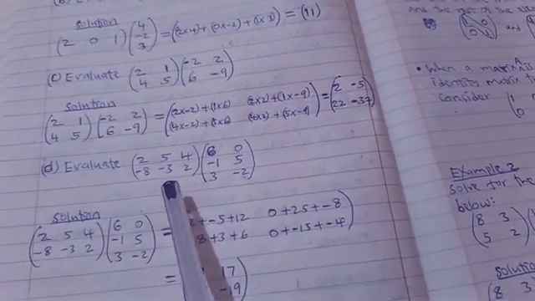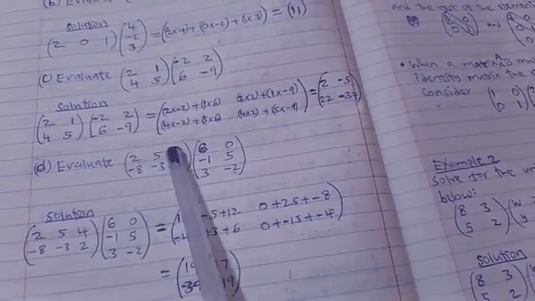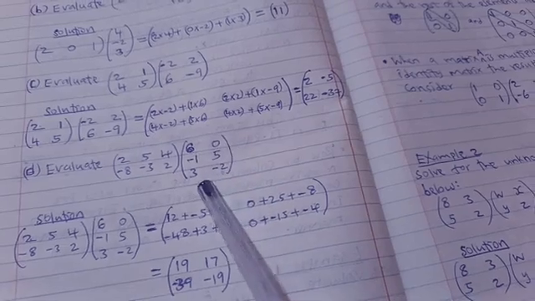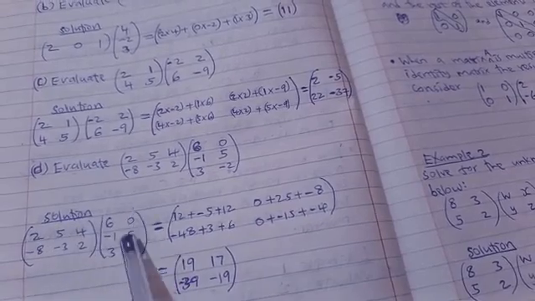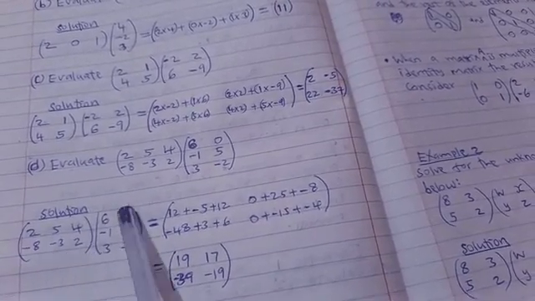Question D. Evaluate this one by this one. This has 2 rows, 3 columns. This has 3 rows, 2 columns. We multiply row 1, column 1, row 1, column 2. Then row 2, column 1, row 2, column 2.